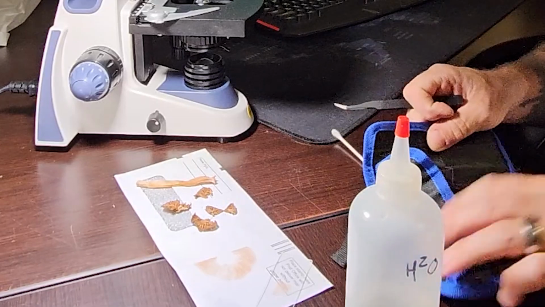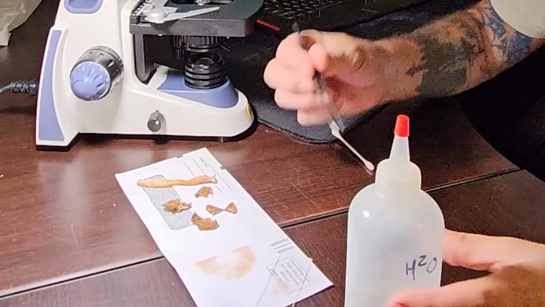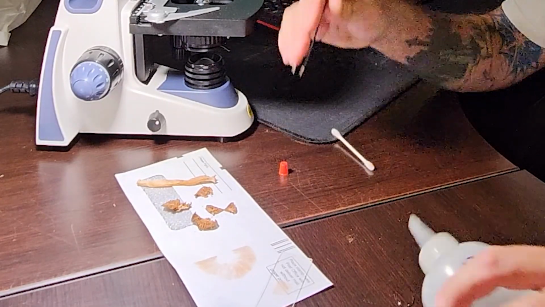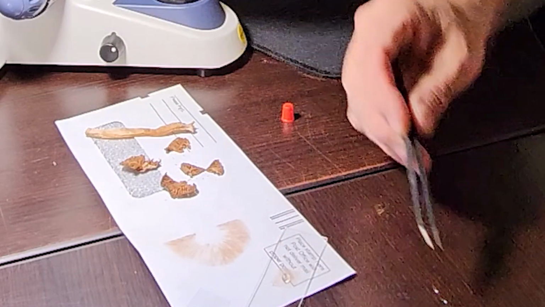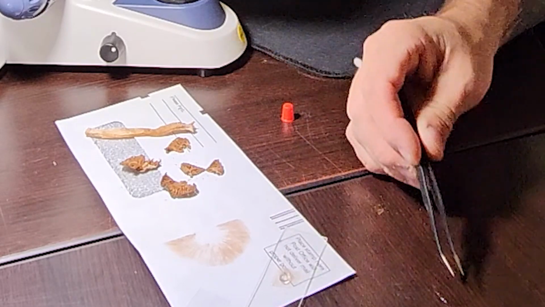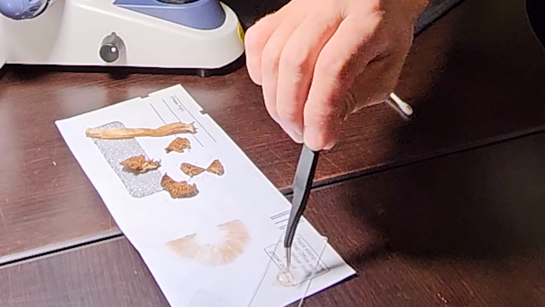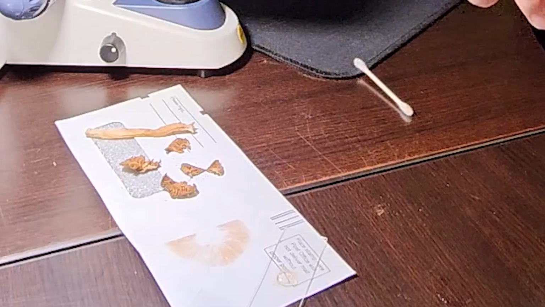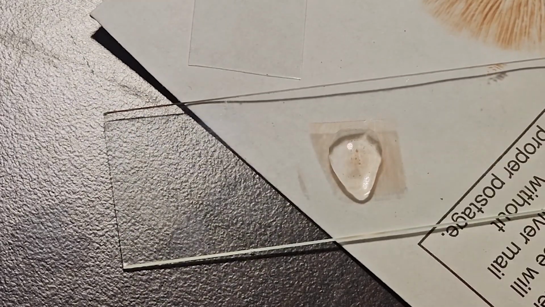You can get one of these big variety packs on Amazon for pretty cheap. And so what I do to get an accurate couple of drops is I just put a little bit of water down on my table, and I'm going to carry a couple of drops of water over here and just let it sit for a second so that those spores can fully hydrate, and then we're going to put our cover slip on.